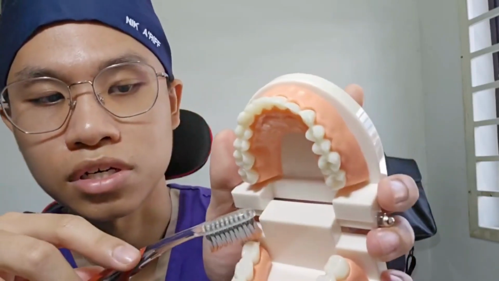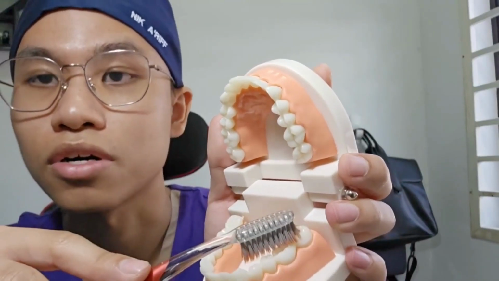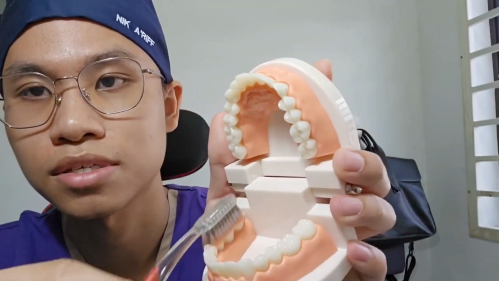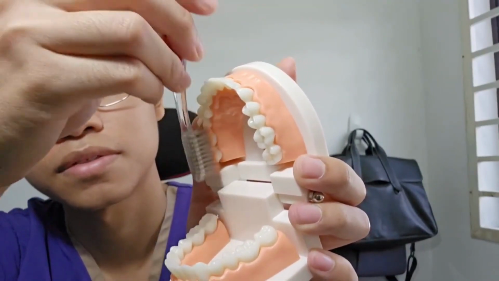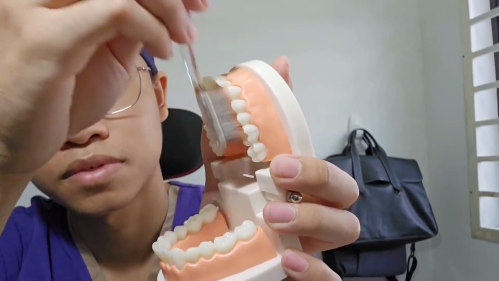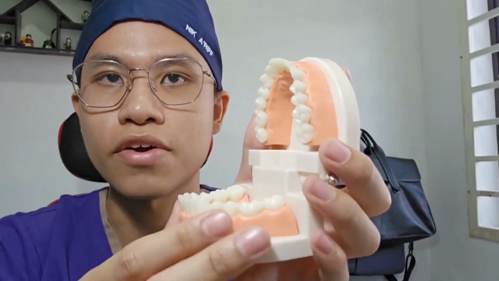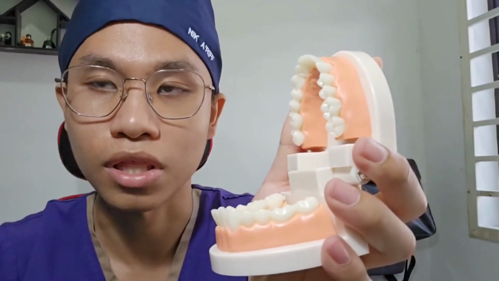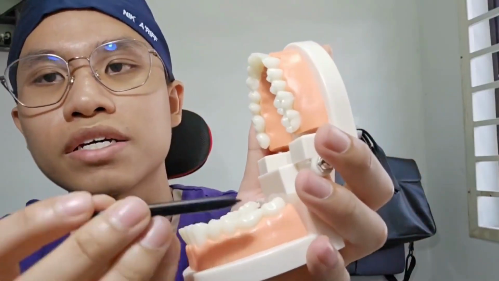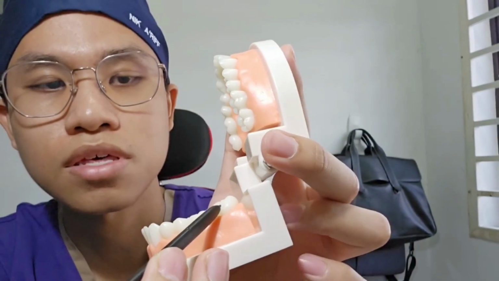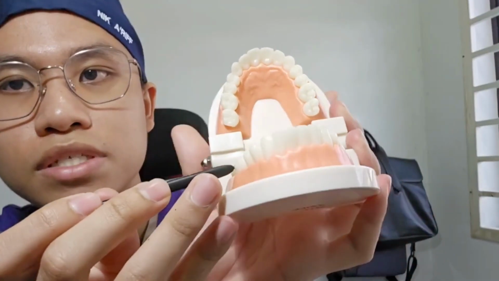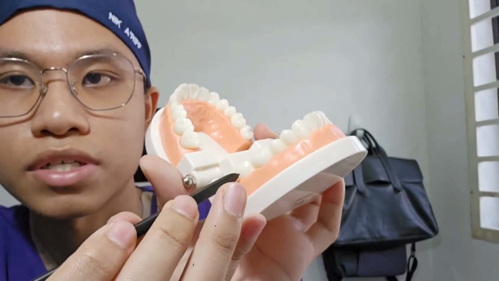And as for the upper surfaces, or what we call the occlusal surface, you can brush it like this, same as here. And since you have had extraction of molars, you have already extracted the teeth here at the back of this tooth, and also this tooth. Imagine this tooth has been extracted.